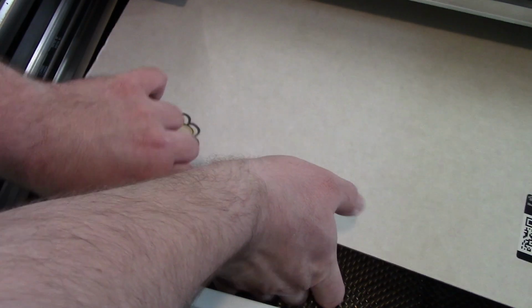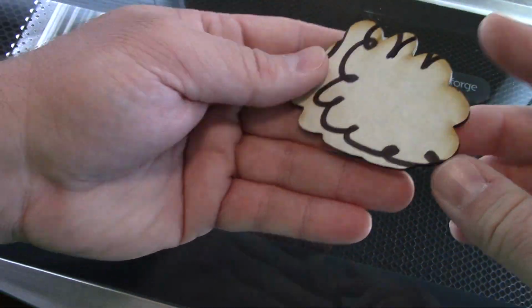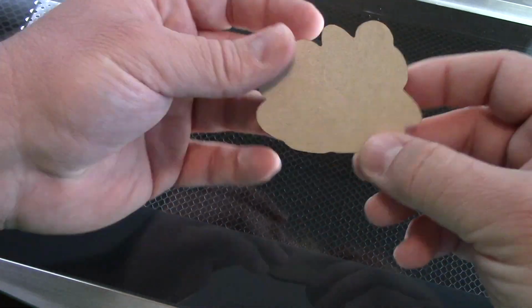Now we can open the lid and pull out the cloud. A quick removal of the protective paper, and here we have one happy little cloud to put on a desk, or drill a hole in it for a piece of string to hang it somewhere.